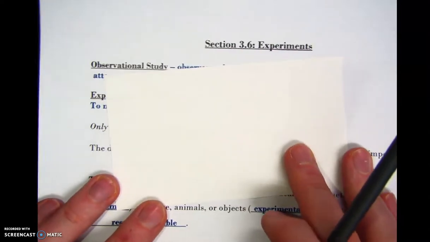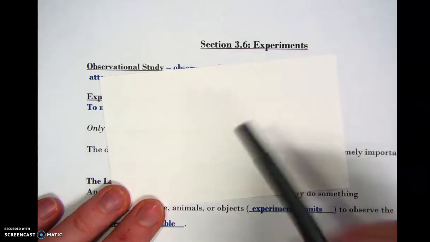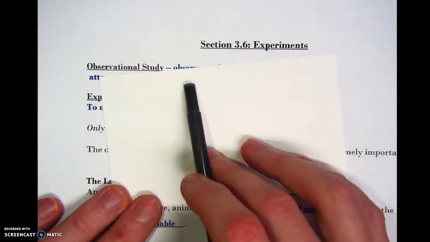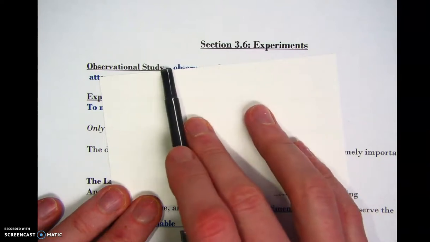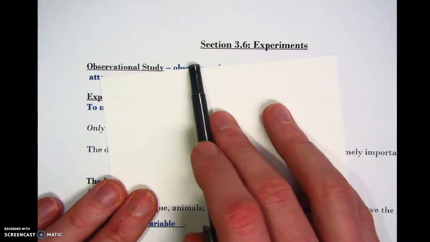Alright, in this video we're going to go through a lot of our major definitions for experiments. We'll go through a couple examples, and then we'll leave the rest of it for later. So first, quick review. Observational study versus experiment. We talked about this back at the beginning of the chapter.